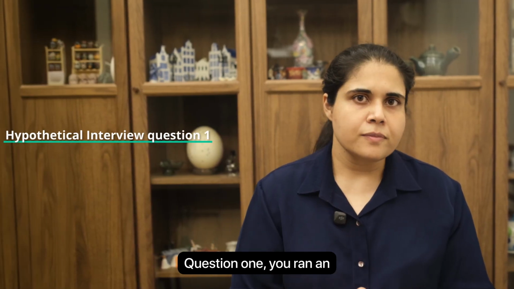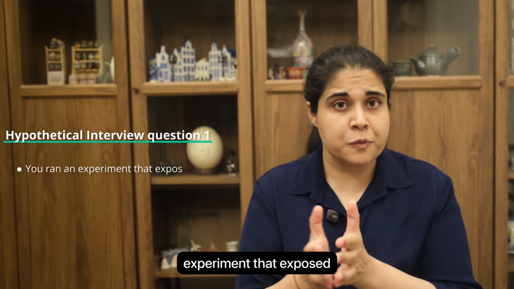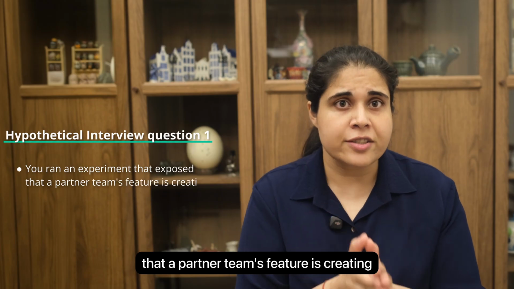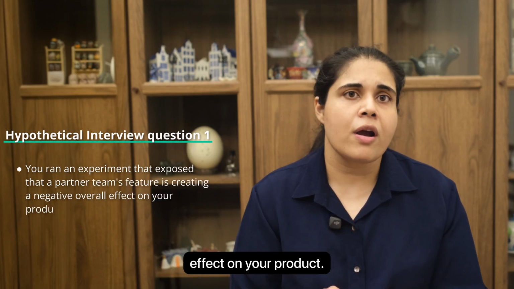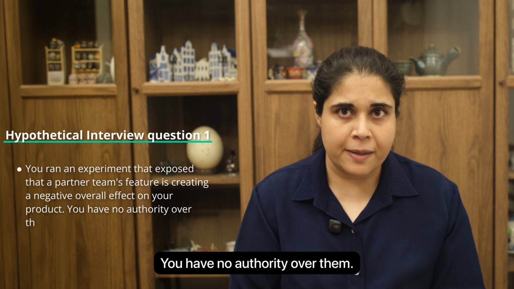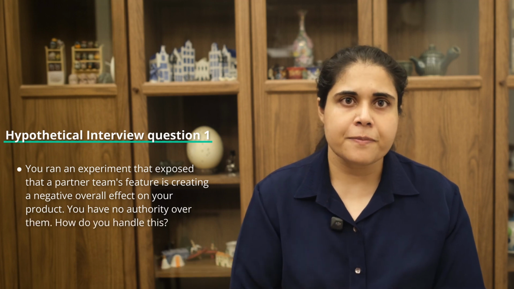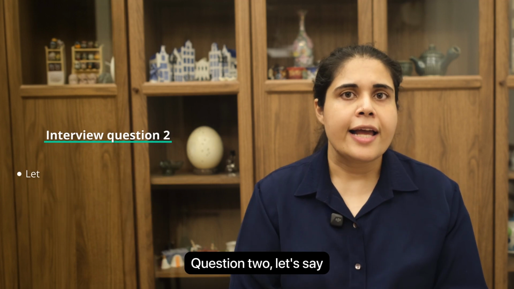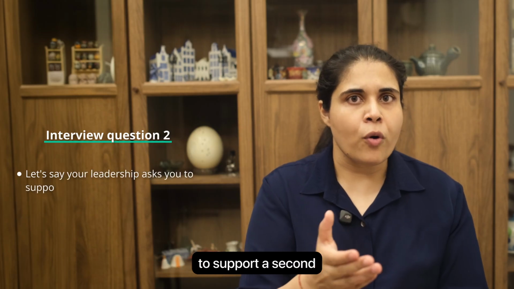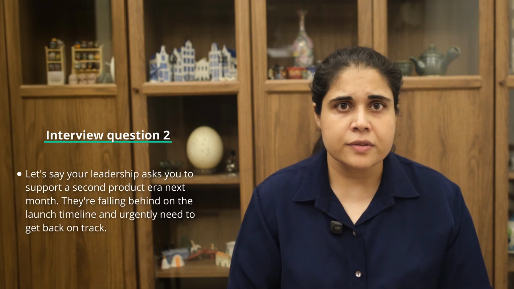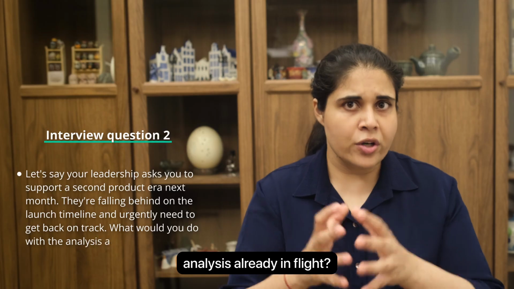Question 1. You ran an experiment that exposed that a partner team's feature is creating a negative overall effect on your product. You have no authority over them. How do you handle this? Question 2. Let's say your leadership asks you to support a second product area next month. They're falling behind on a launch timeline and urgently need to get back on track. What would you do with the analyses already in flight?